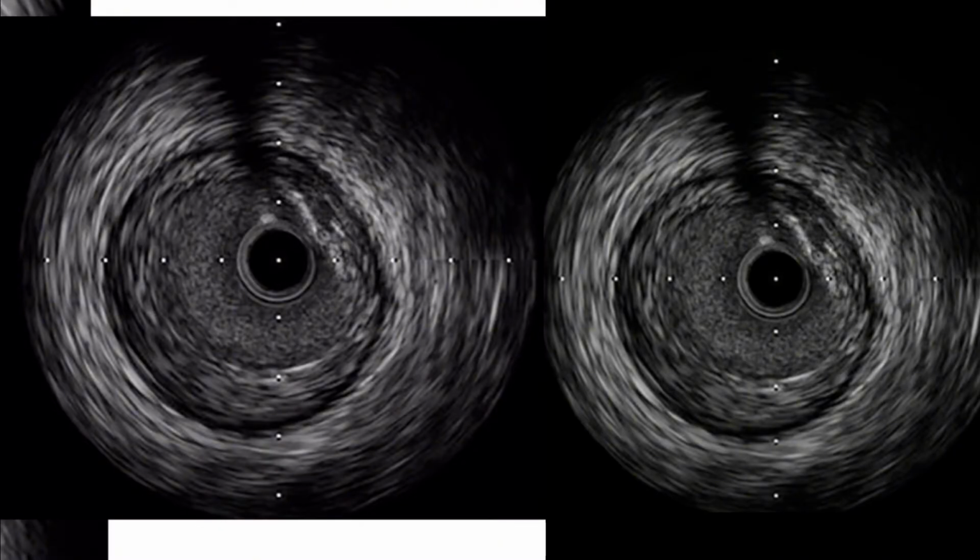Even me, I love IVUS and OCT. I still go through these steps every time, a little quicker in my head, right? I'm not narrating to myself, but I start from the center and I work my way out just to make sure that I don't miss anything or misinterpret something. So remember, this is the catheter.